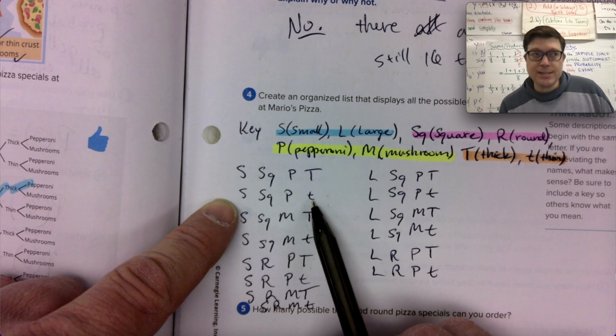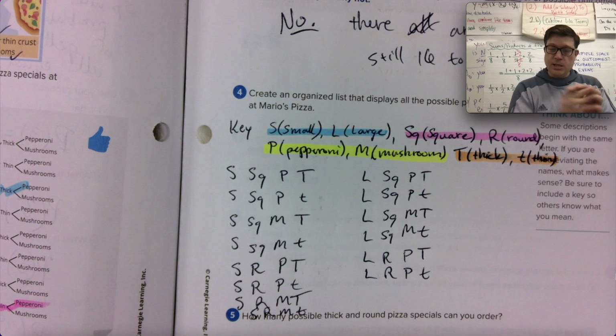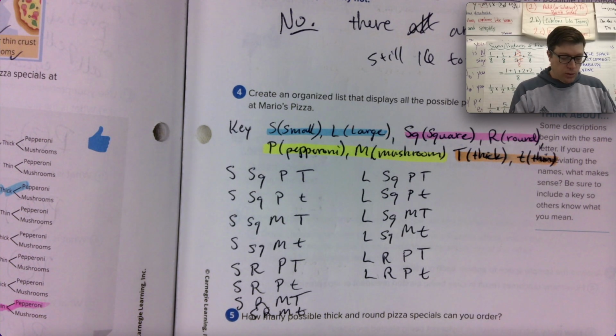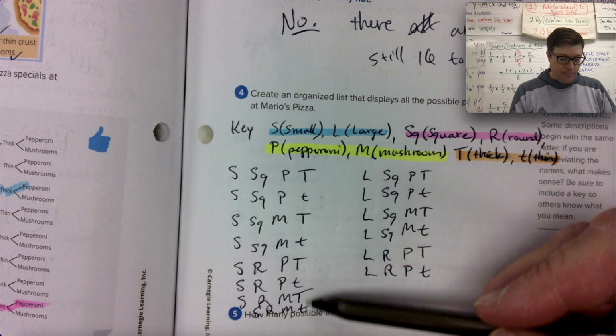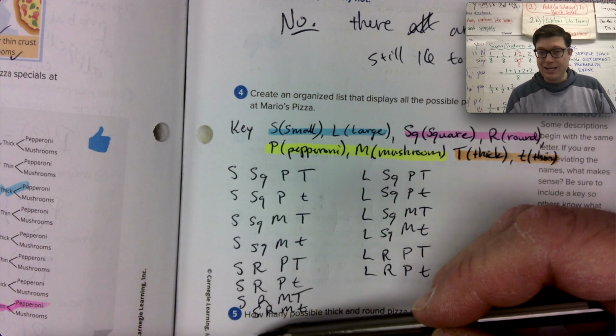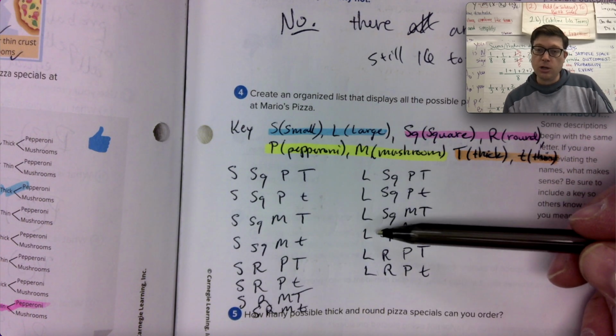And so for that reason, that is for the small square pepperoni pizza options, the two different types that are available: thin crust, thick crust. If you list them all out meticulously, there are 8 different pizza choices for a small pizza. And there must therefore also be 8 different pizza choices for a large pizza.